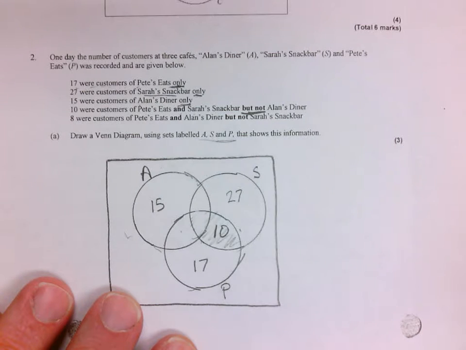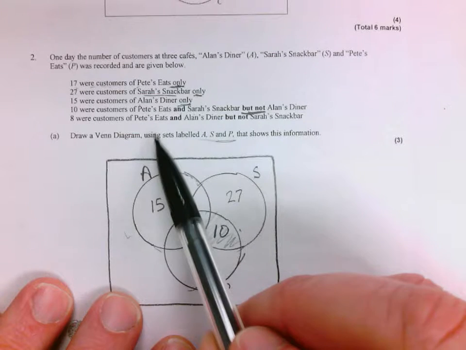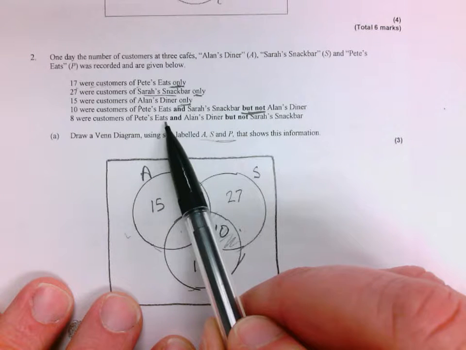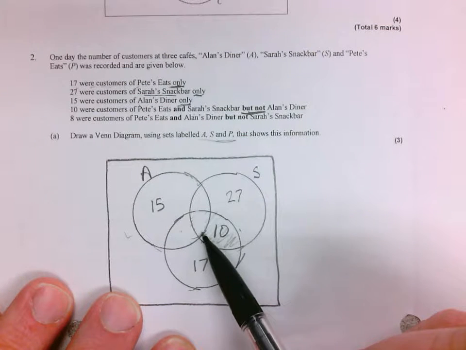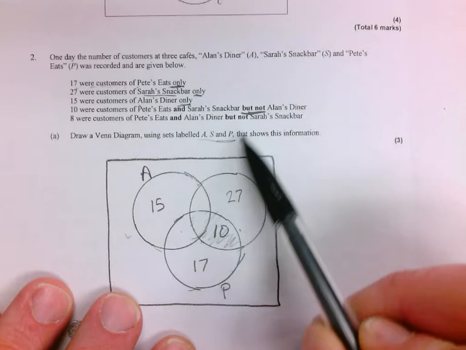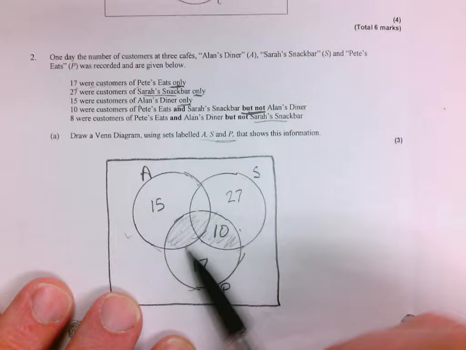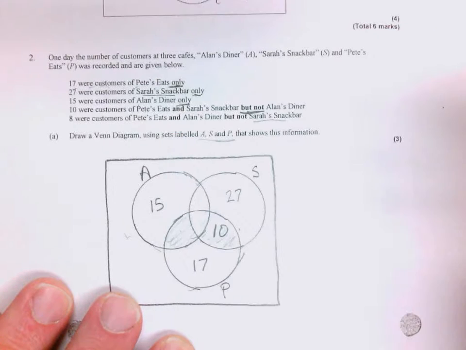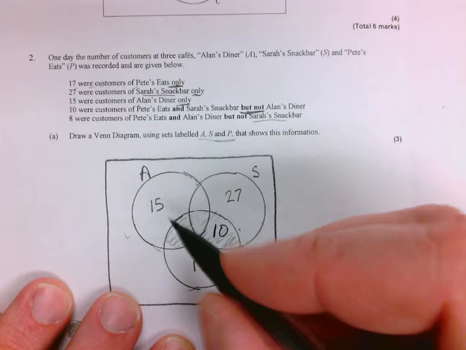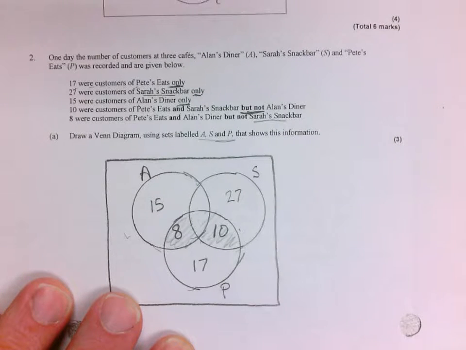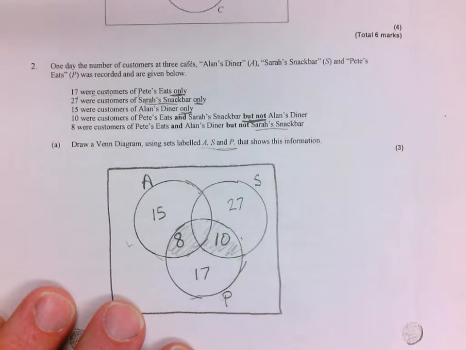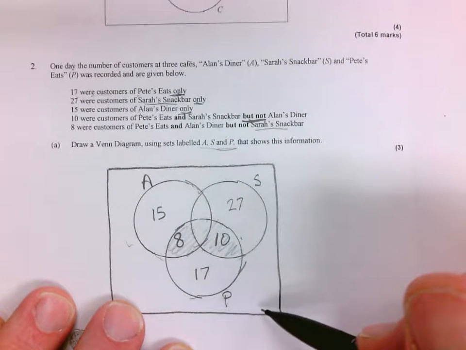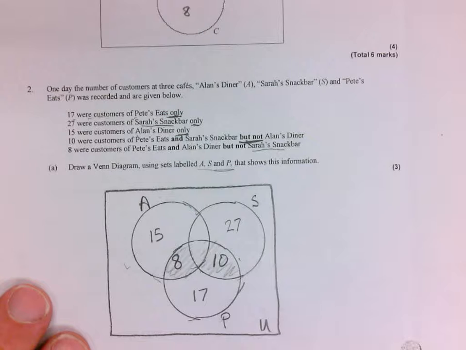If you do that once, usually you can follow where everything else comes from. 8 customers of Pete's Eats and Alan's Diner, but not Sarah's Snack Bar. So again, this is Pete's Eats, Alan's Diner, but not Sarah's Snack Bar. Okay, so we have this information, Venn diagram. This is what we know, our universal set. It's what we know so far. And then there's going to be more information that comes along.